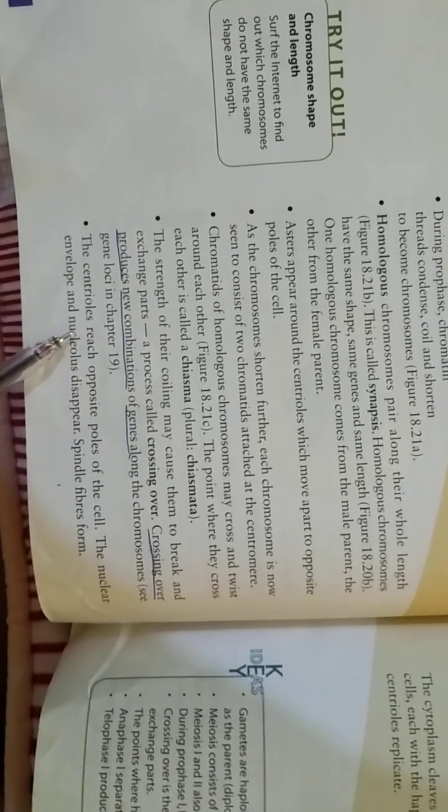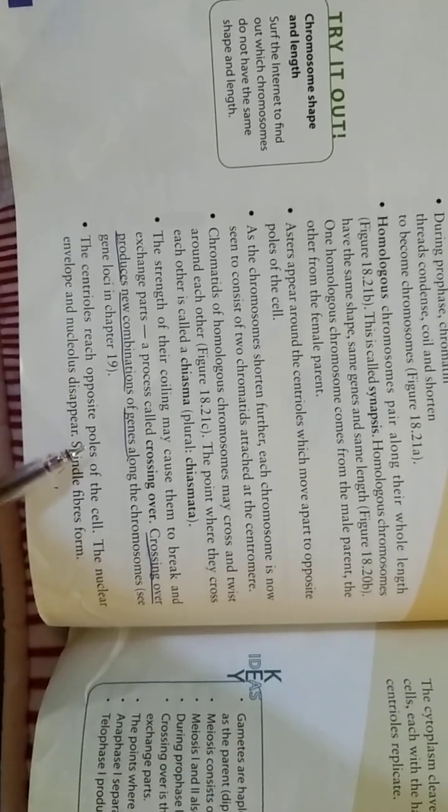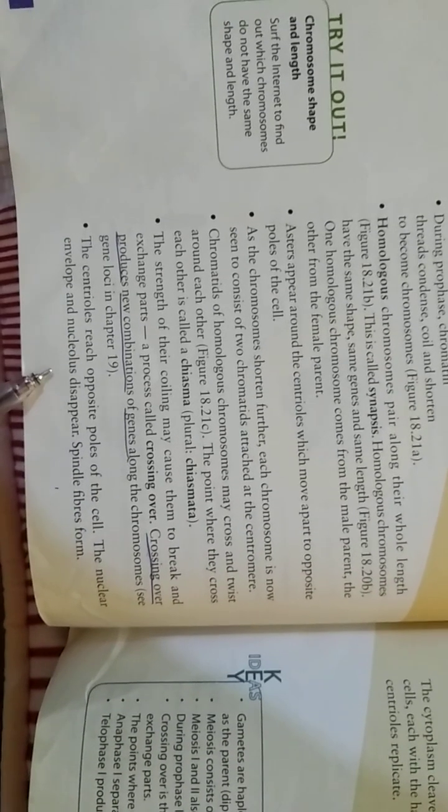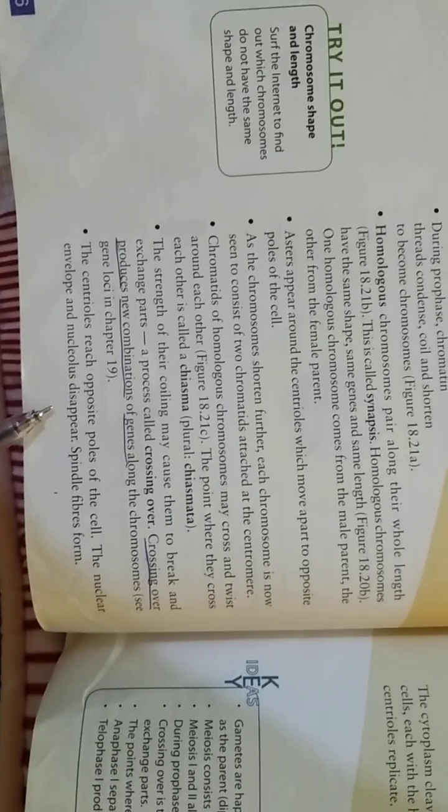The centrioles reach opposite poles of the cell. The nuclear envelope and nucleus disappear. Spindle fibers form.